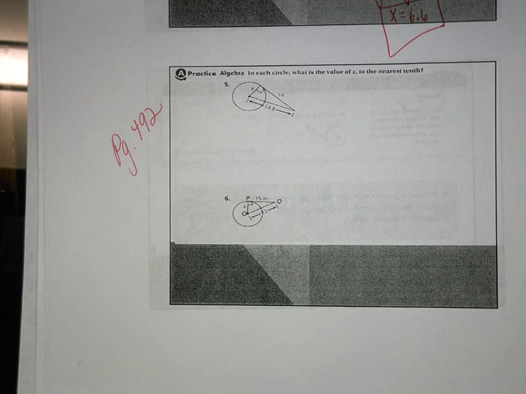Okay, I'll also take a volunteer for this problem if you want me to check your answer first, and if somebody would like to come up.